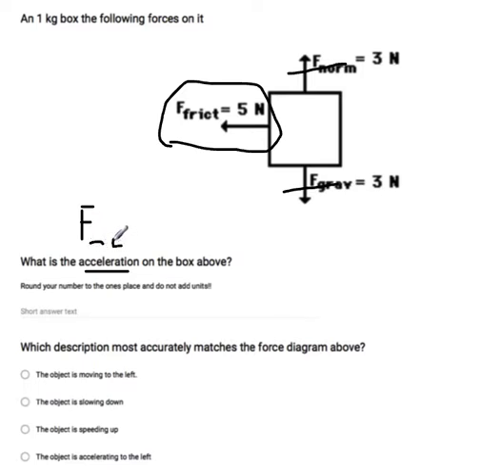In order to figure out how much the box is accelerating, we need to apply Newton's second law here. We know the net force is 5 newtons, and we also know that F equals m times a. If we want to find a, we use some algebra and divide both sides by m. So I have 5 over m is equal to a.